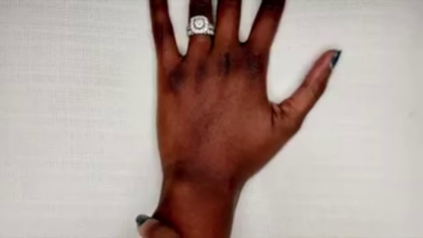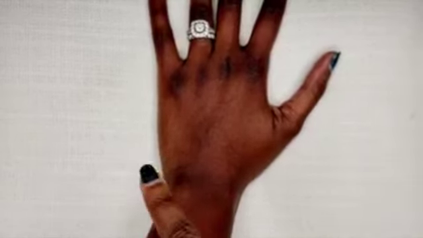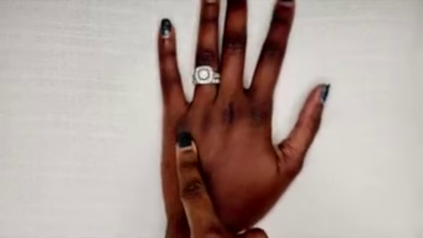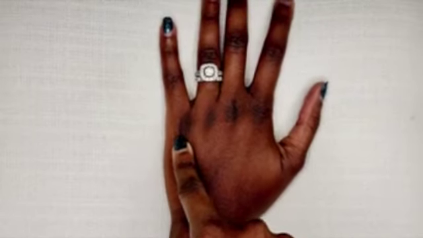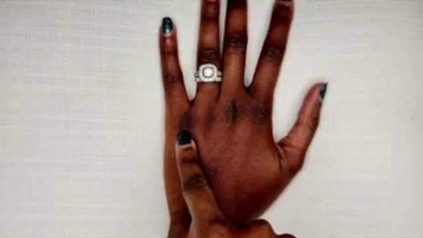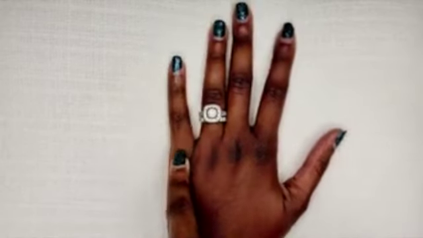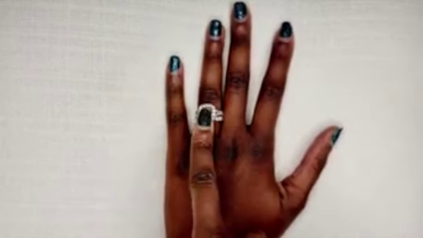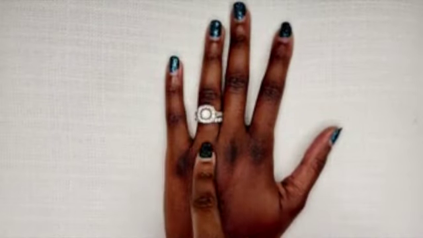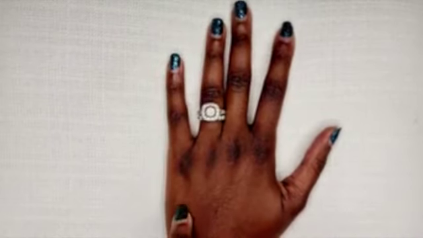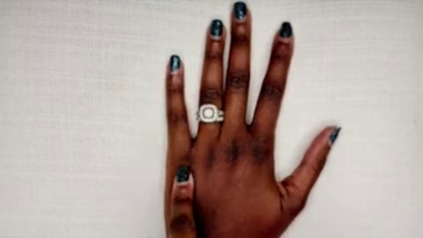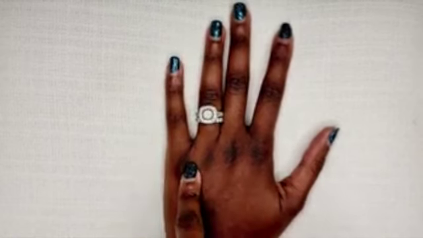If you can remember that the ulna is on the same side as the little finger, the pinky finger, you're already in good business, because when we look at nerve roots, the little finger and half of the ring finger are innervated by the C8 nerve root.